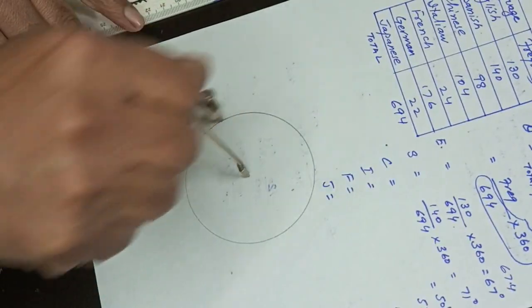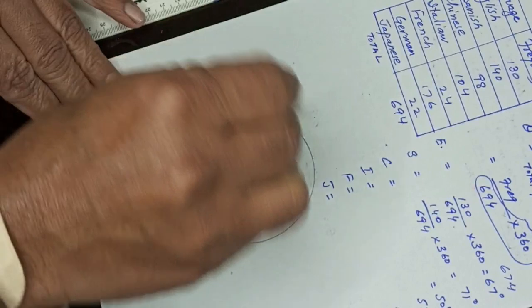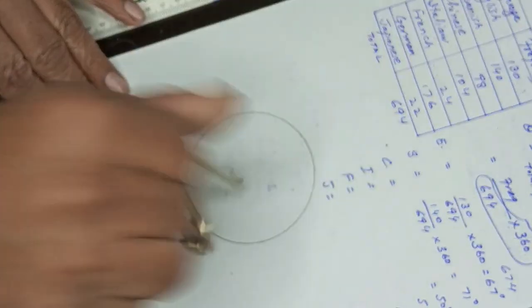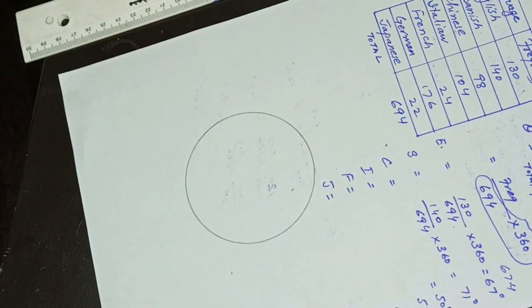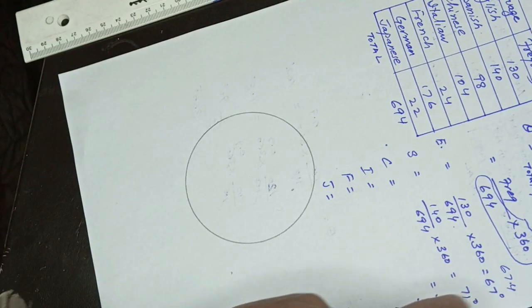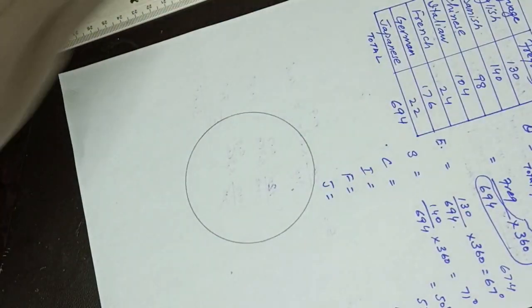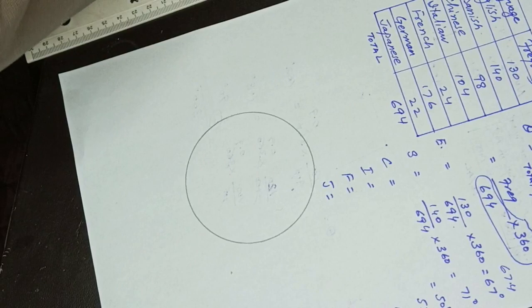I think this will do, with a darker outline, and if you use a marker, it will be good. So we are going to illustrate all these angles over here, 67 till 11 degrees.